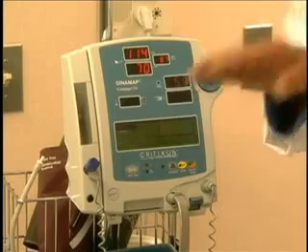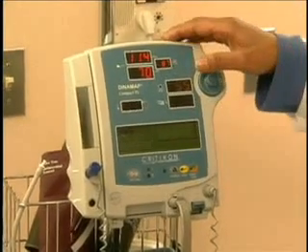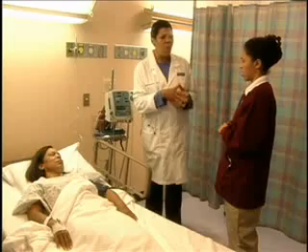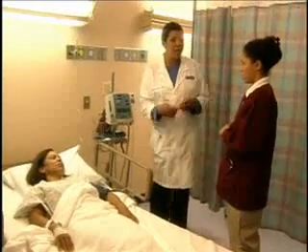Well, it's often used in acute care settings, like during anesthesia, post-op, or anytime frequent assessment of blood pressure is necessary. Okay. Now, the unit is set to monitor the patient's blood pressure at preset intervals. Well, how does it work? Well, pretty much the same as any oscillatory device.